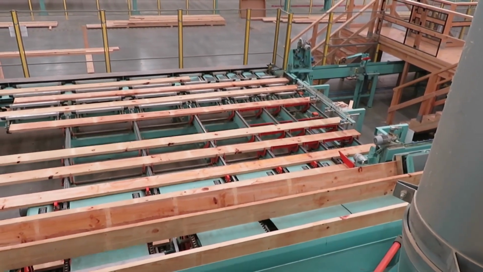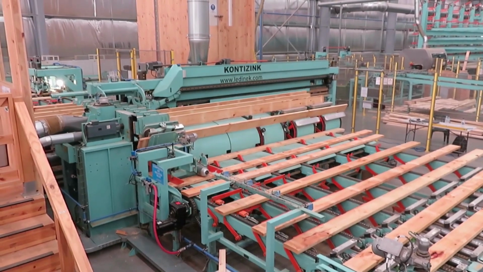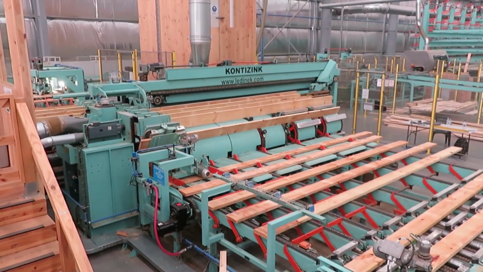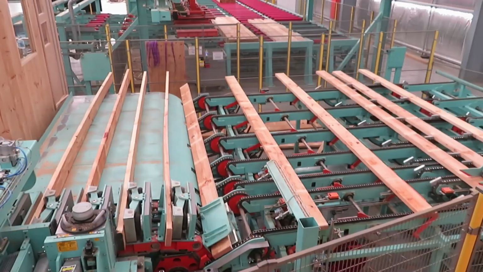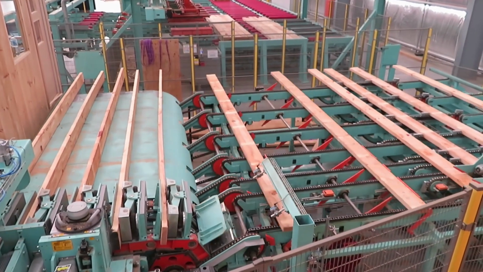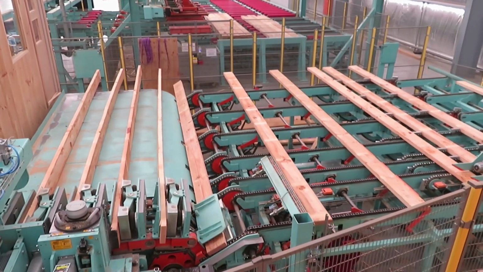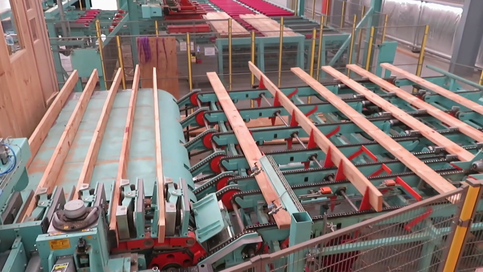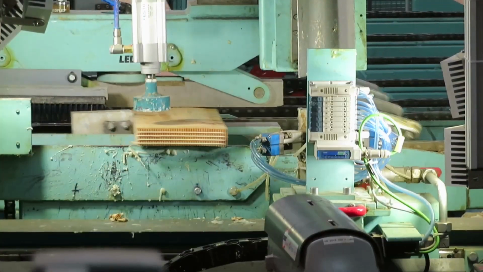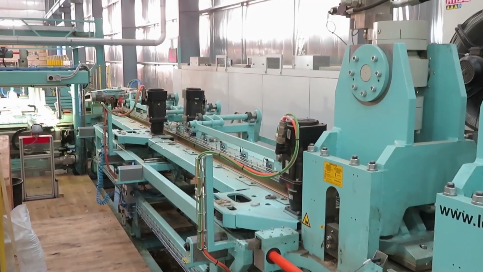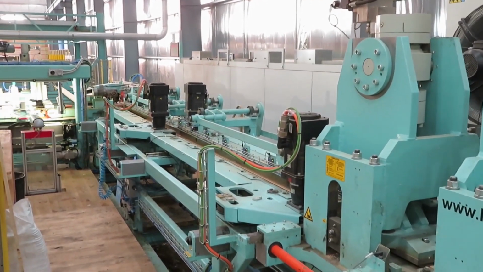This is finger jointing one end of the boards so that we can actually create a continuous length. The ContraZinc here not only feeds the boards in continuously, it runs a finger joint through, and in a moment you'll see the glue being applied to the end of the finger joints right here, and that means that we're actually able to join continuously all the boards.